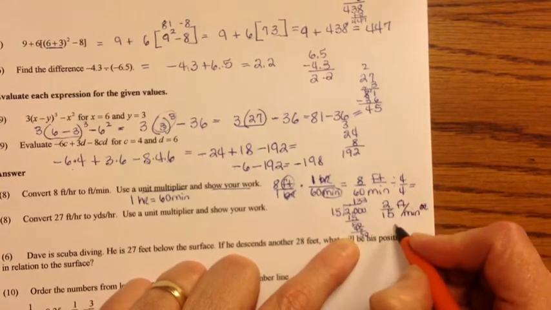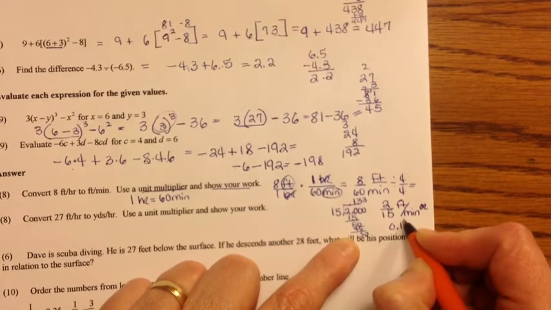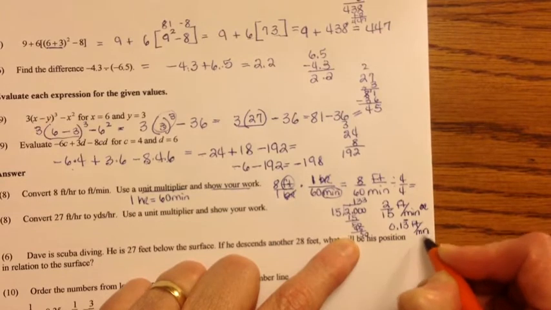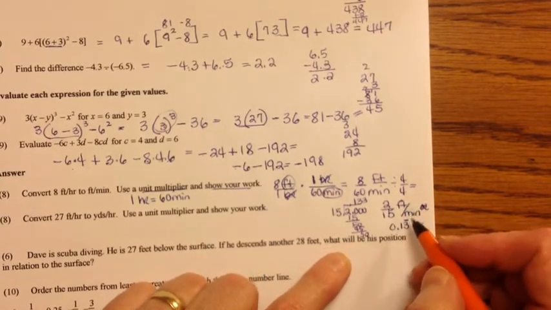3. So if you want to write it as a decimal, it would be 0.13 repeating, just the 3, feet per minute. I think I would just leave it as the fraction in lowest terms. I think that's just as easy.